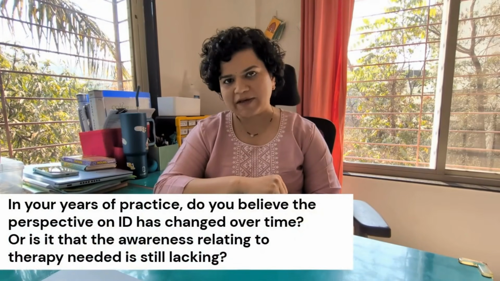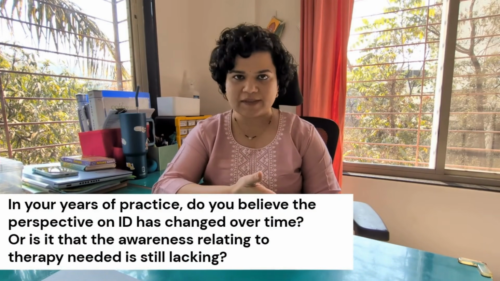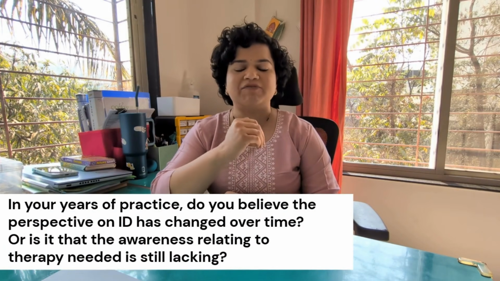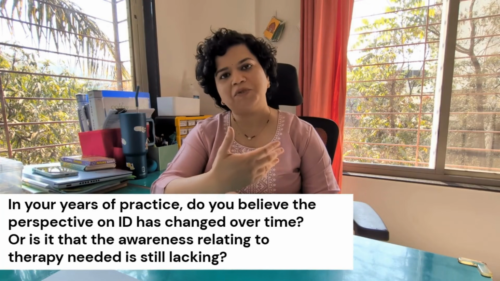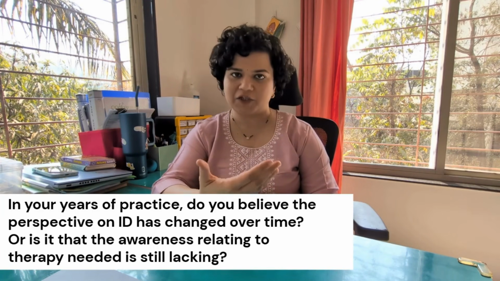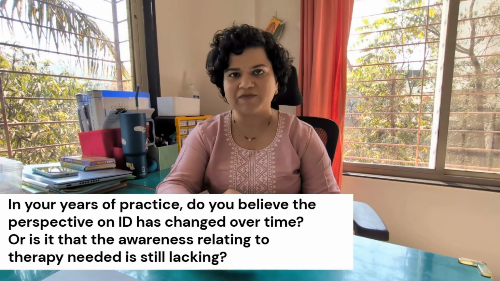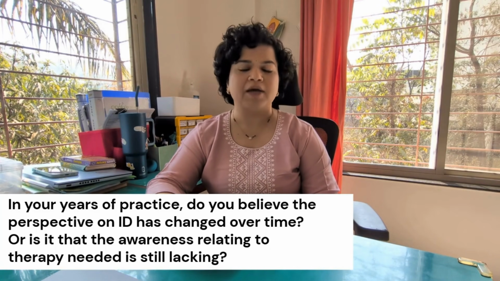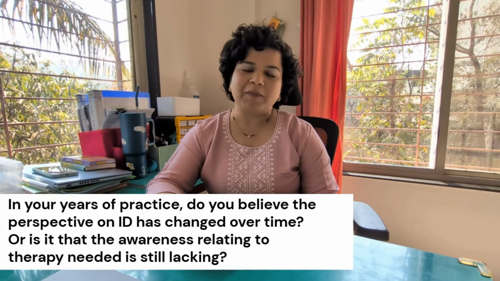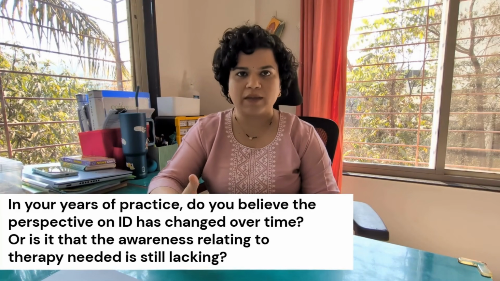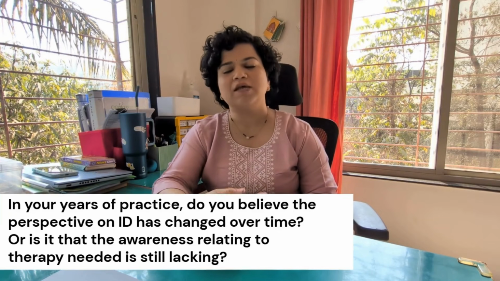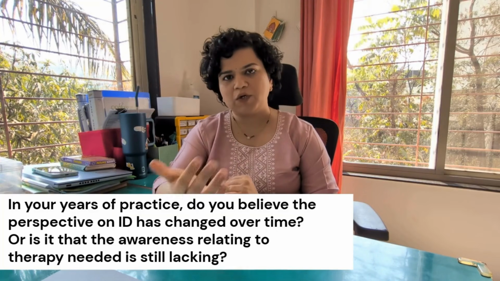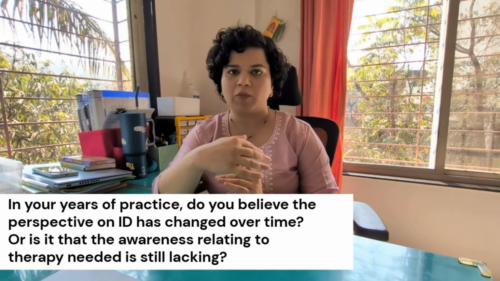In my experience, what I have seen is that the acceptance of ID, the awareness about ID, is really poor. It's very hard for parents to really come to accepting that their child is intellectually disabled and might need supports which are much different from most typical children of their age. So it takes a while for parents to really come to terms with this diagnosis. Also, a lot of times there is an overlap between multiple disabilities along with ID.